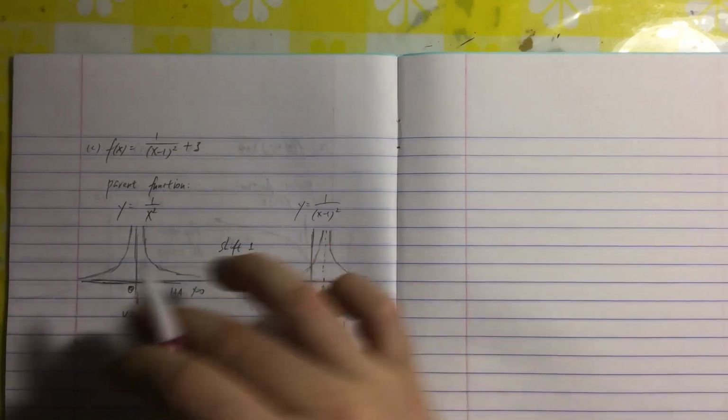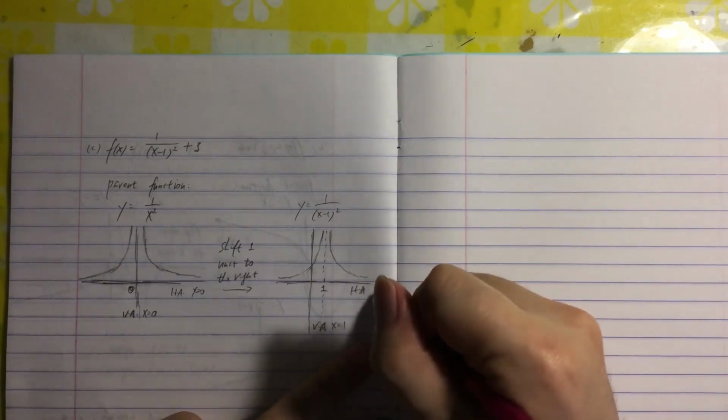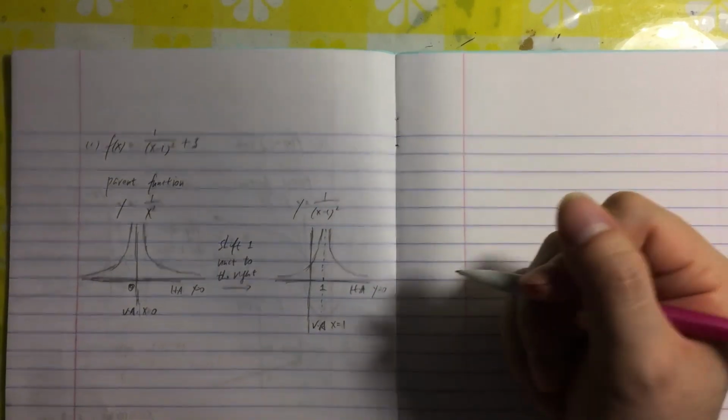When I shift the graph left and right, the horizontal asymptote stays the same. It's still y equals 0.